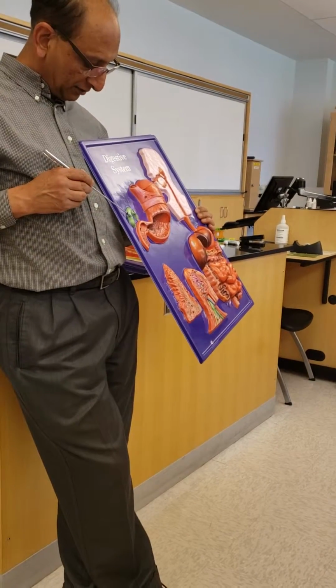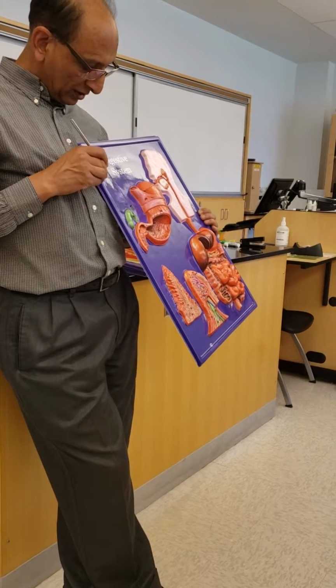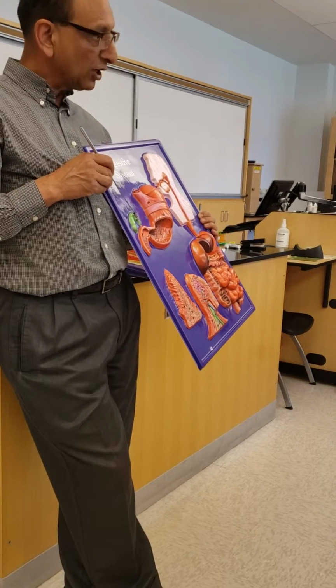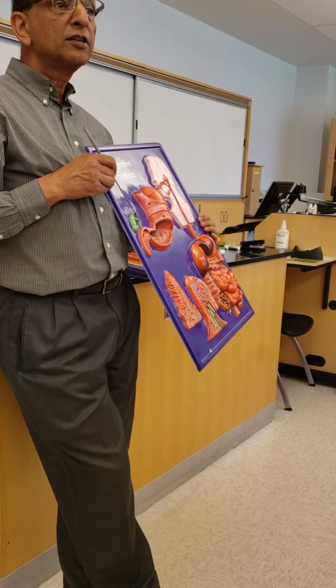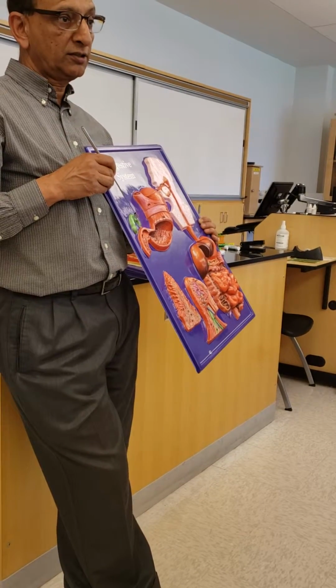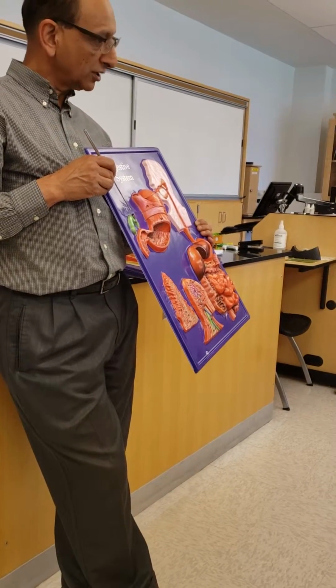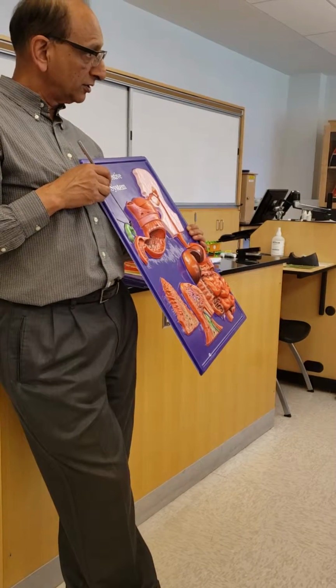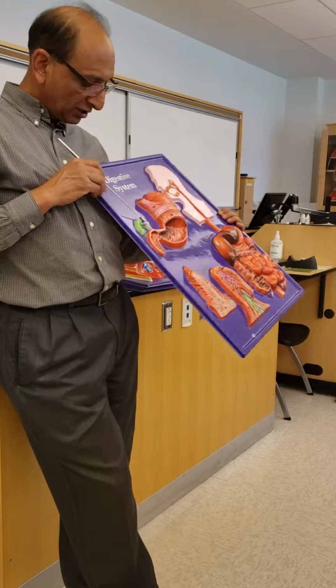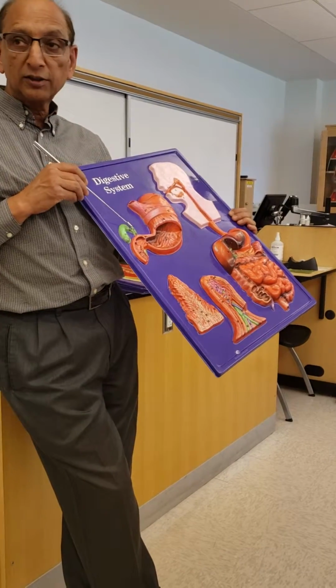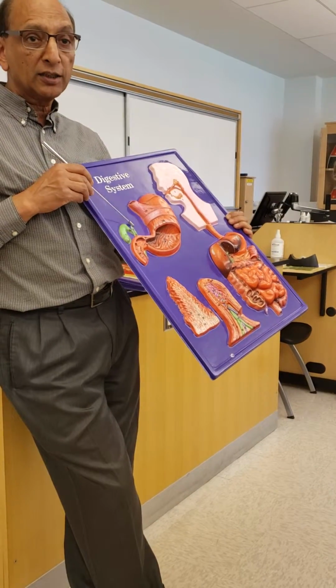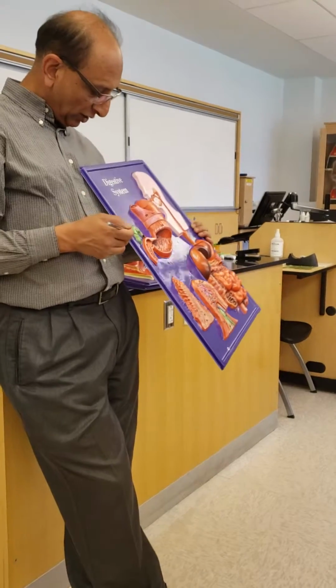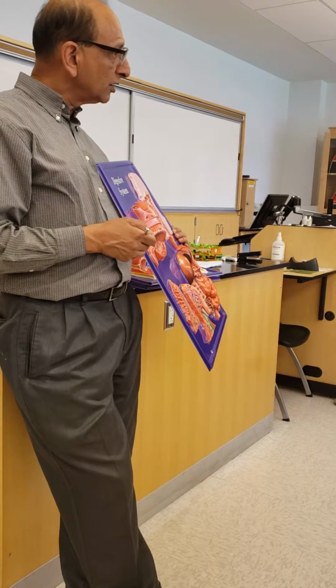What is this here? Gallbladder. What is this duct here with the gallbladder? It's called cystic duct. And this one here is a common hepatic duct. Cystic duct and the common hepatic duct, they join together to make which duct here? Common bile duct.